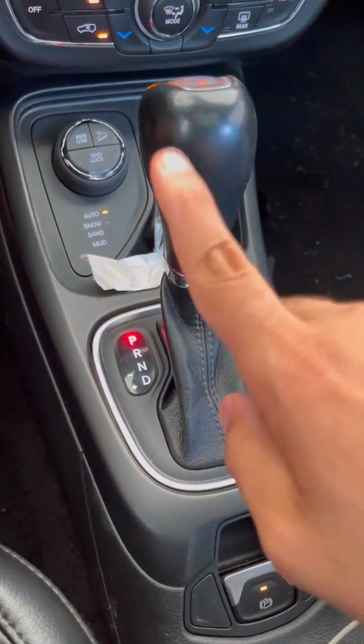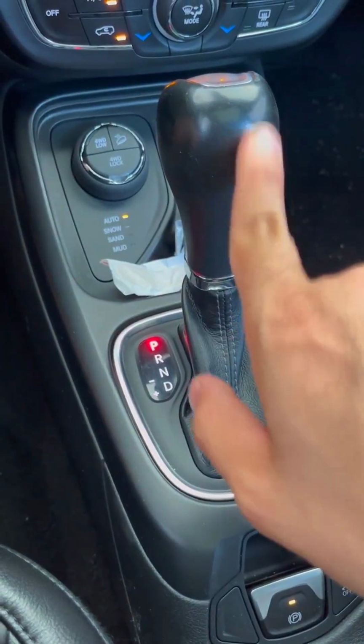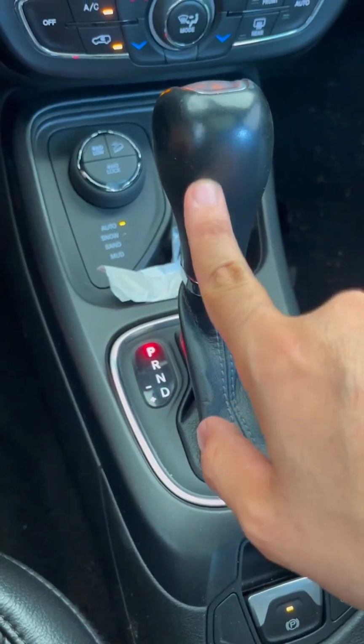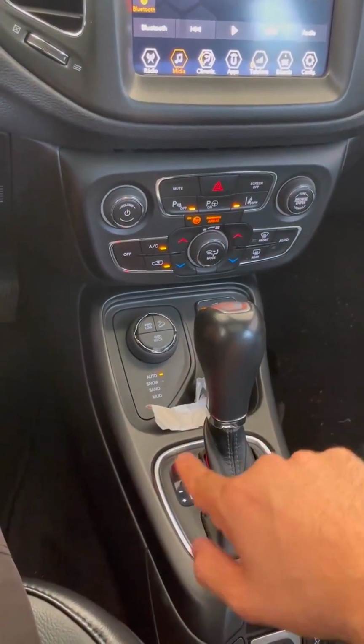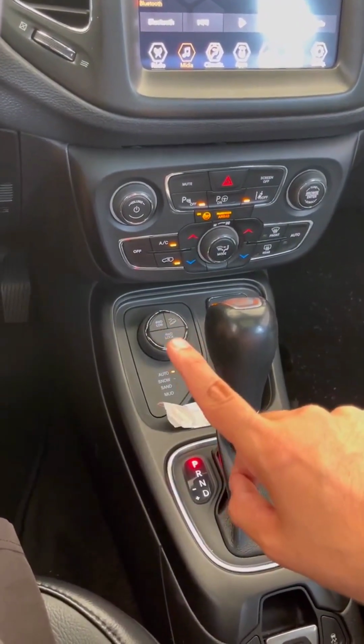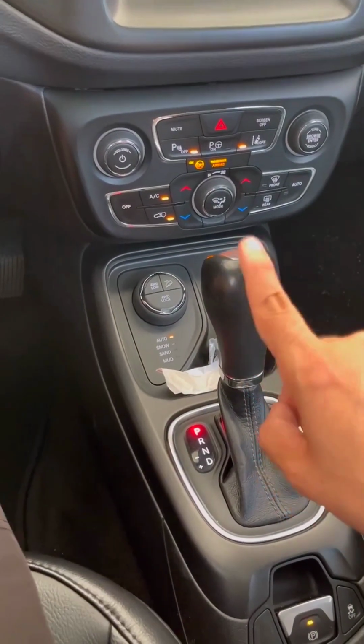Now you've done it the right way, and your transmission is protected. By doing this, your transmission is preserved because the weight of your car is now on the handbrake, which was made to hold that, and you don't run the risk of paying $1,000 for a new transmission.